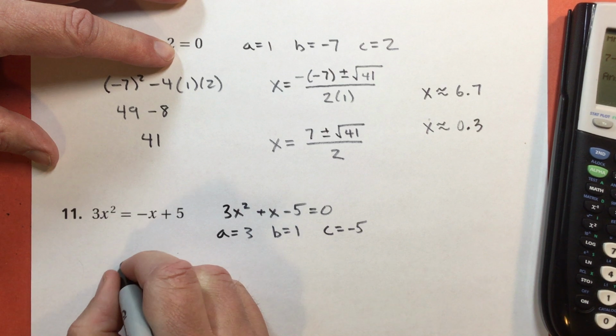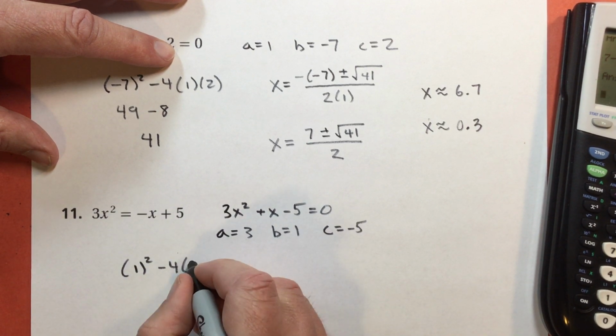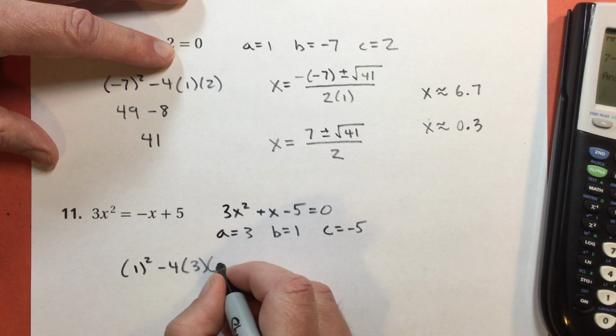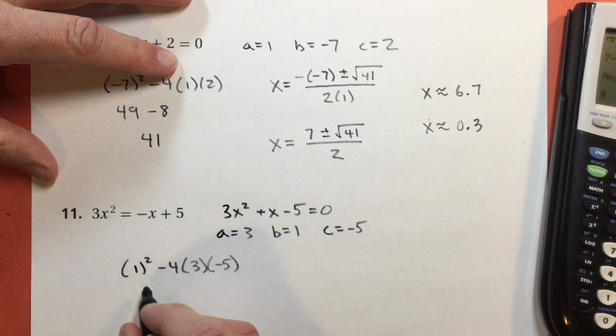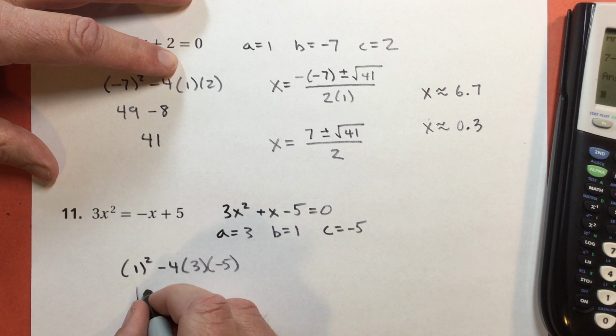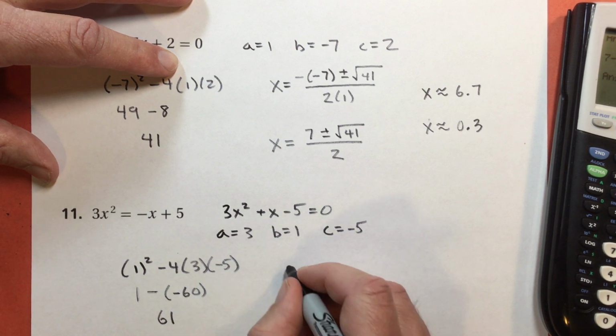For my discriminant, I get 1 squared subtract 4 times a, which is 3, times c, which is negative 5. This is 1 subtract 12 times negative 5, which is negative 60. And 1 subtract negative 60 gives me 1 plus 60, or 61.